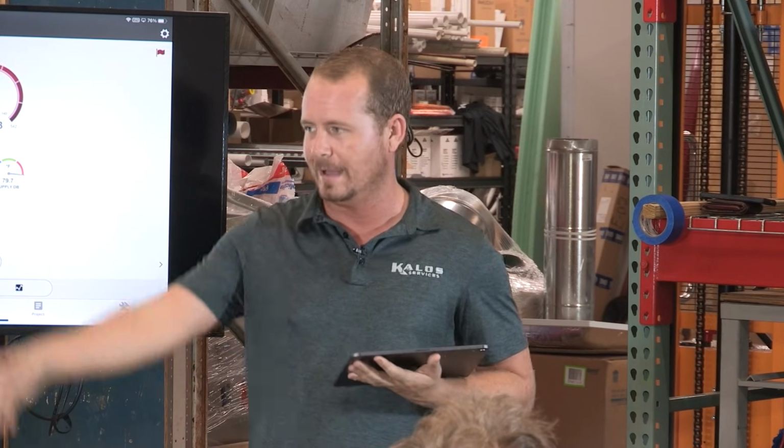Let's just do a quick thought experiment. What would happen if that evaporator coil had no fins? What would happen if we took all the fins off of it? It would still work sometimes. What would happen?